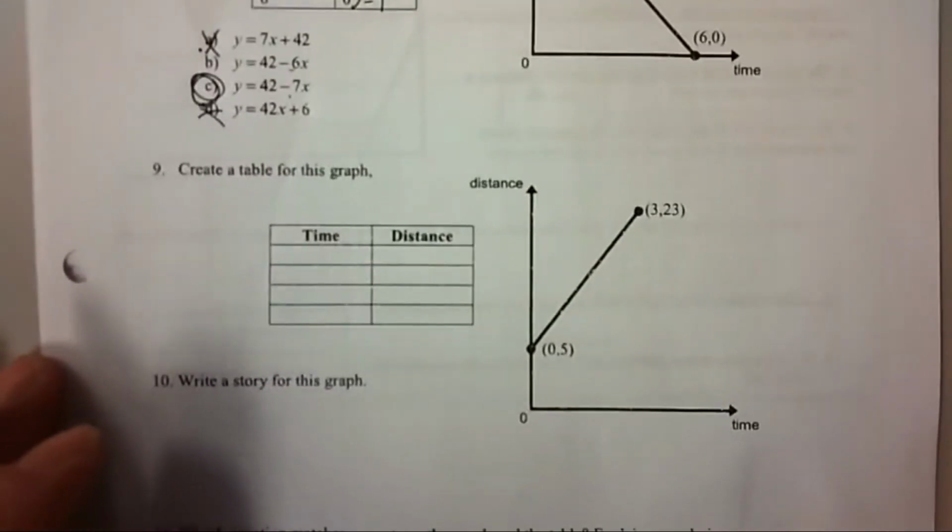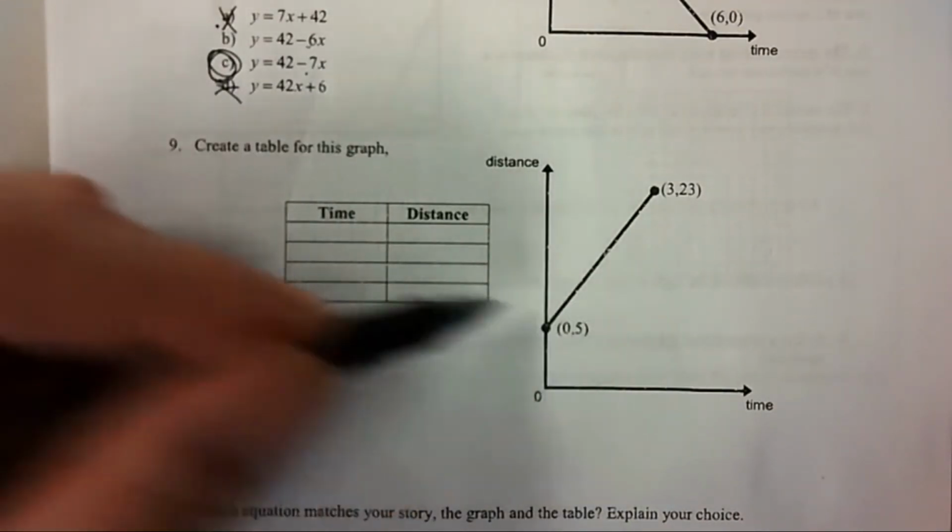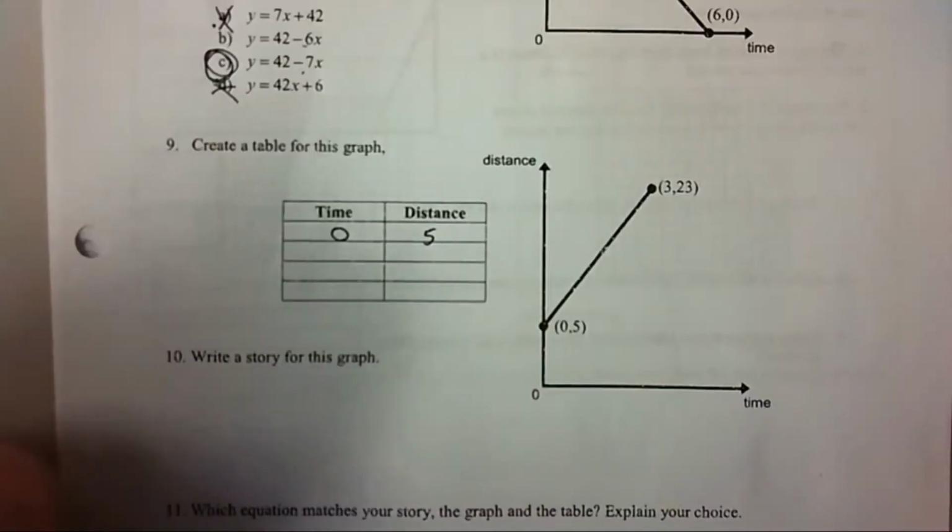Okay, number 9. Create a table for this graph. All right, so I'm going to start off with here. I see 0 and 5. That's important. So I'm going to put 0 and 5 right there. And then I see where it ends, 3 and 23.